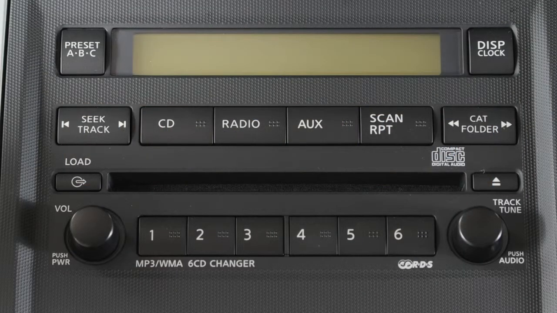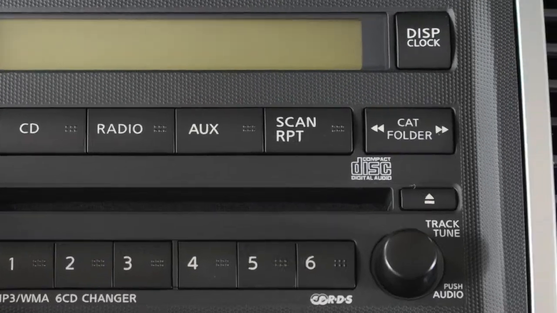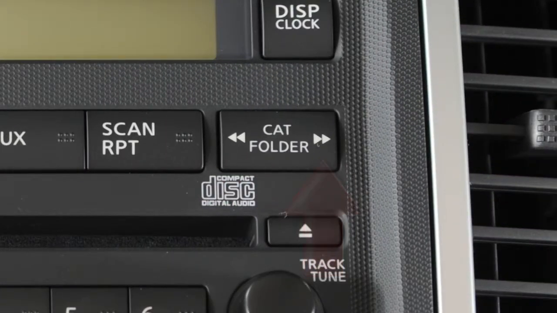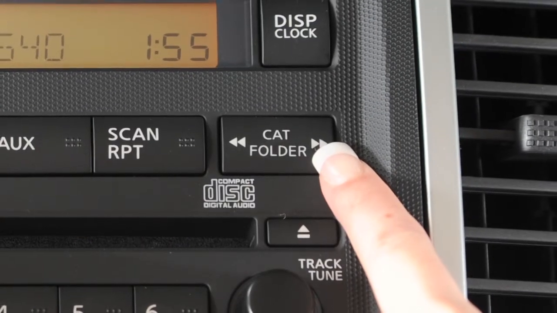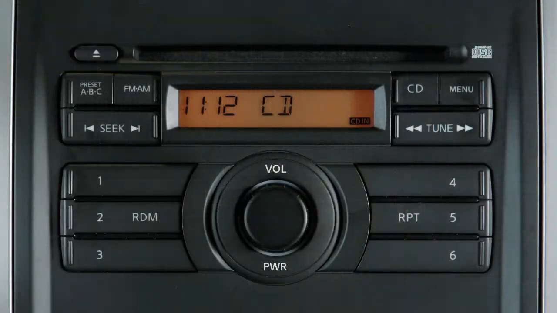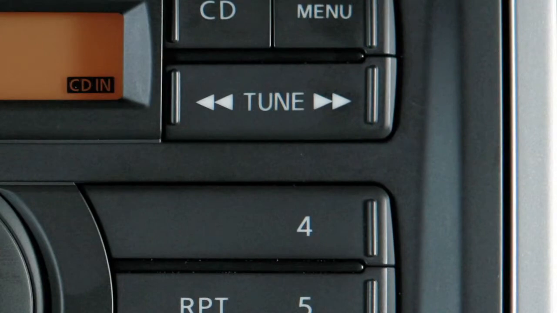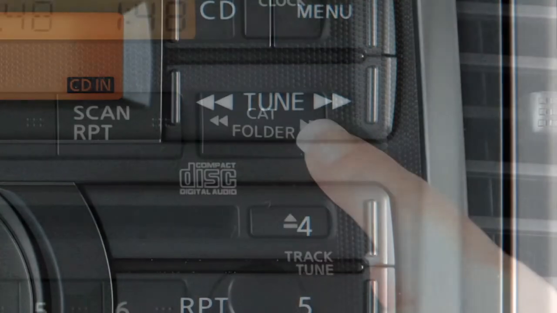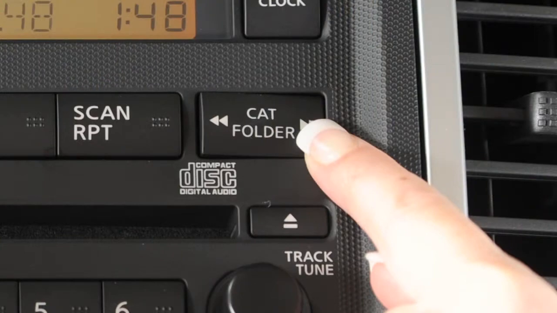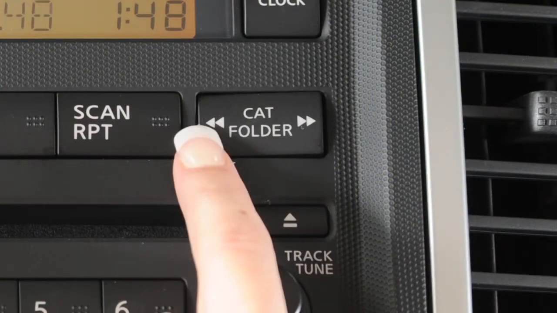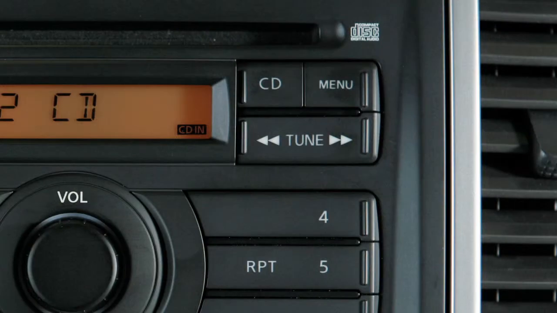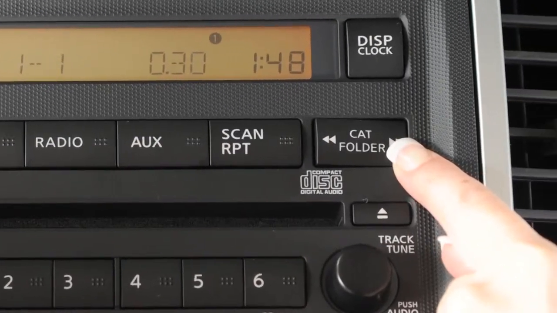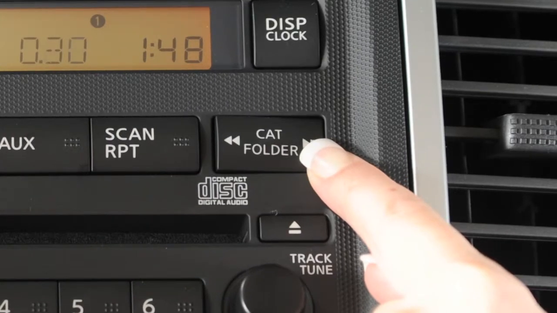To manually tune the radio on 6 disc changers, press the left or right arrow on the category folder button. Holding down this button will quickly move through the stations. On single disc players, the same functions can be achieved by pressing the left or right arrows on the Tune button. To fast forward or rewind a CD, press and hold the category folder or Tune buttons depending on your system. On 6 disc changers, if playing an MP3 CD, press the button once to skip folders.